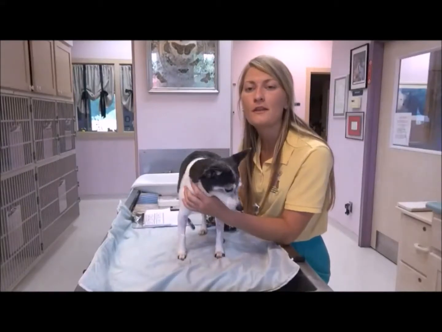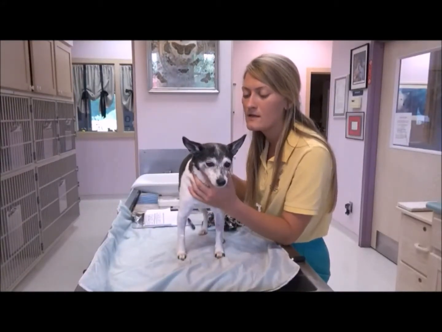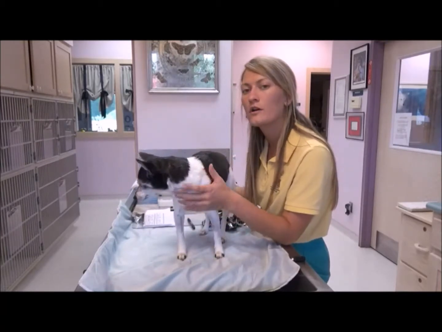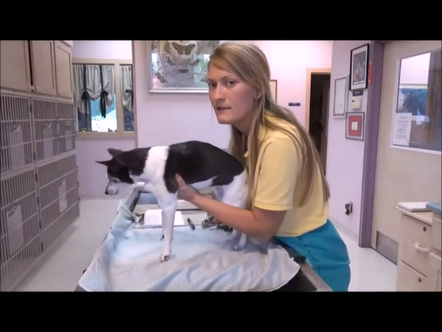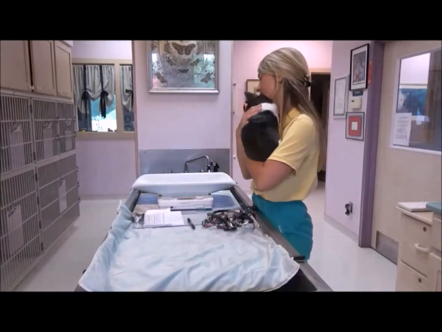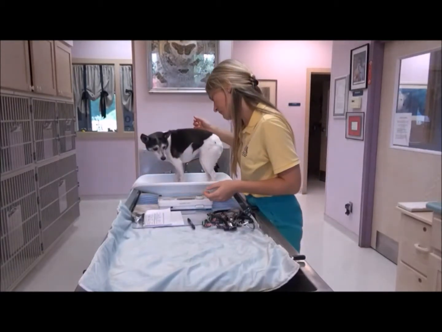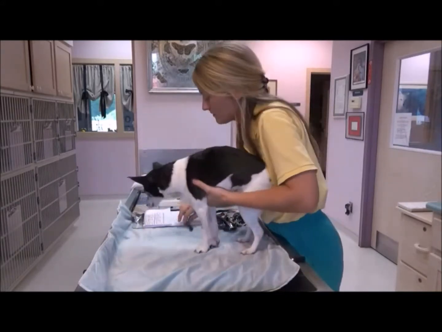When performing a complete physical exam, you want to be sure that you assess all of the body systems, assess a body condition score, a pain score, and of course TPRs for the patient. So for Peanut today, I'm going to start with her weight. It's okay. And she's about 10 pounds, 8 ounces. So we'll make a note of that.